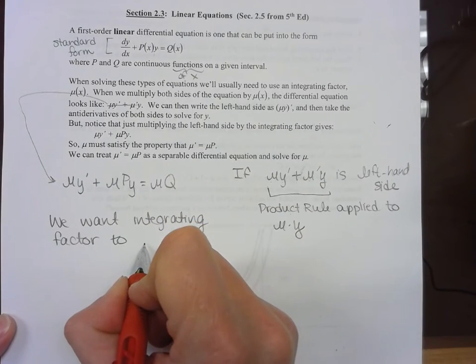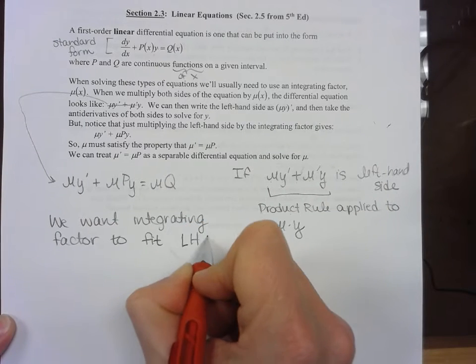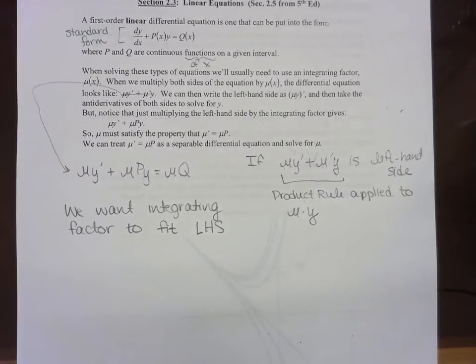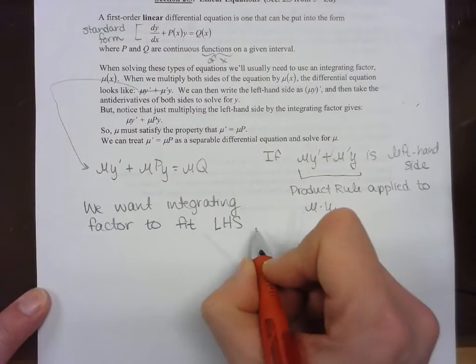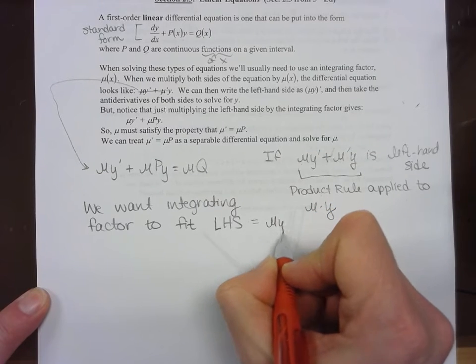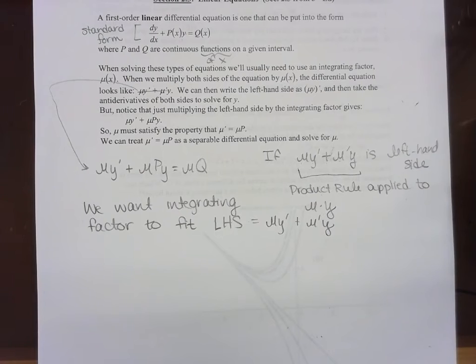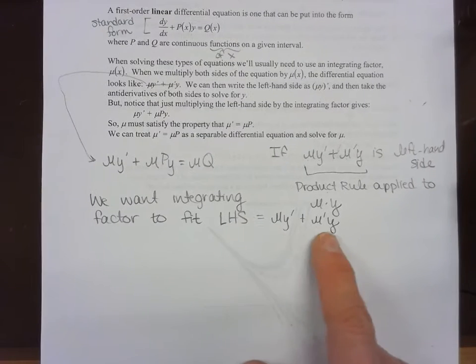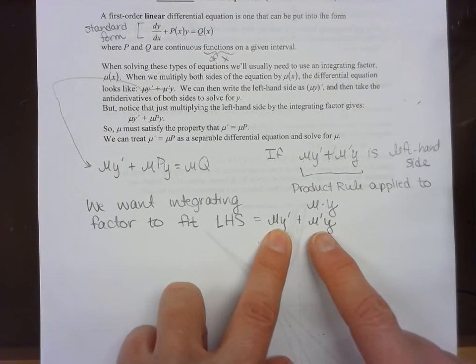So we want to find some function that when we multiply both sides of the equation by mu, the left-hand side, LHS, equals mu y prime plus mu prime y.